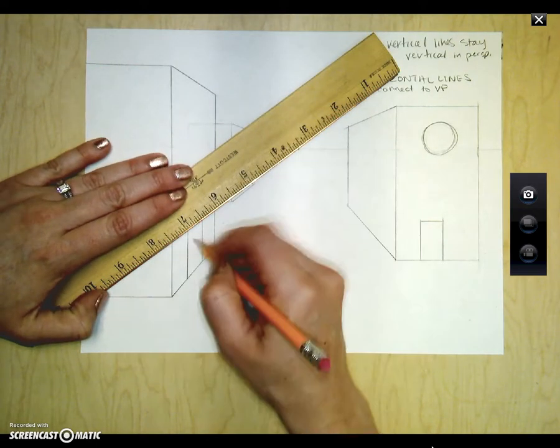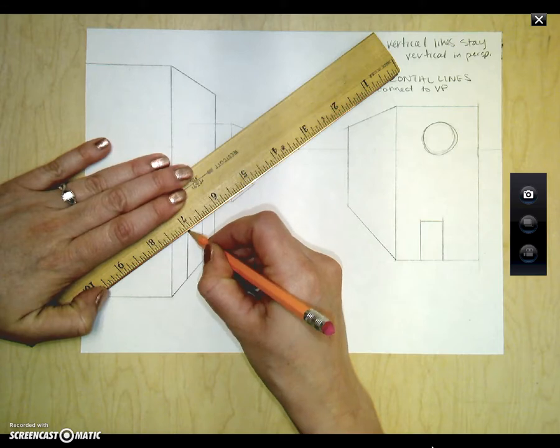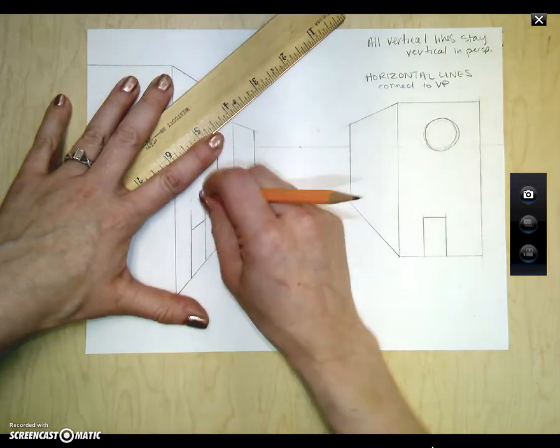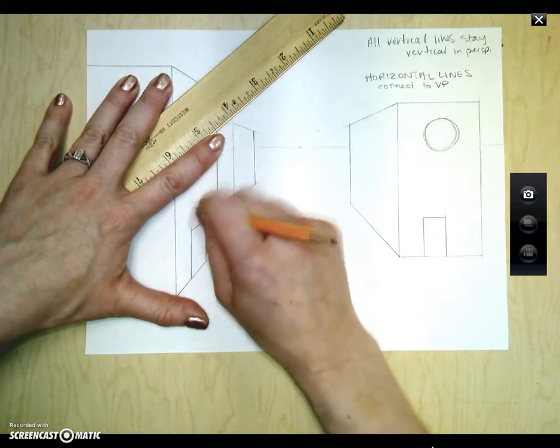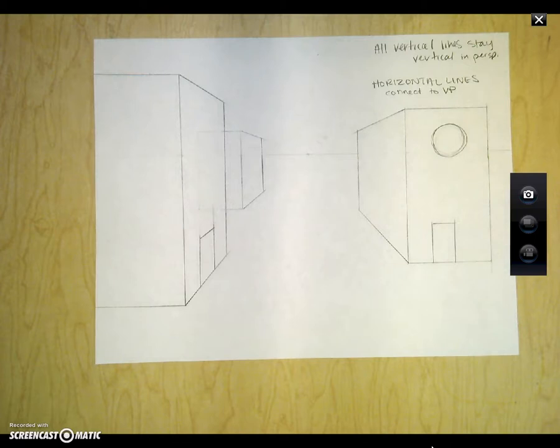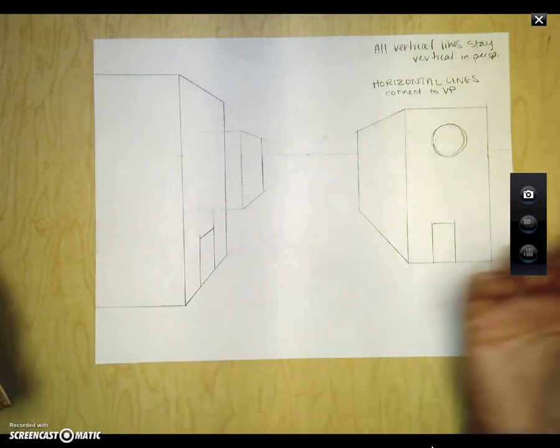Now I only have to draw it between these two vertical lines because that's the sides of my door, there's the top. And then I can erase my extra lines. So there's my door in perspective. Alright, the same is going to apply to windows.